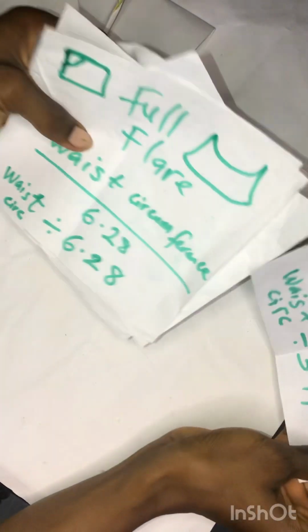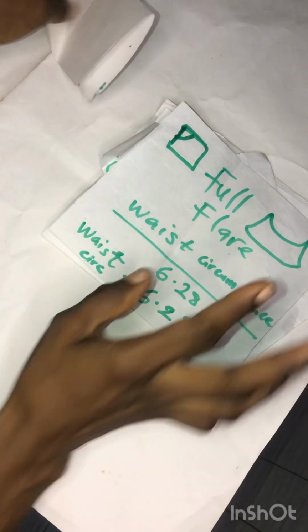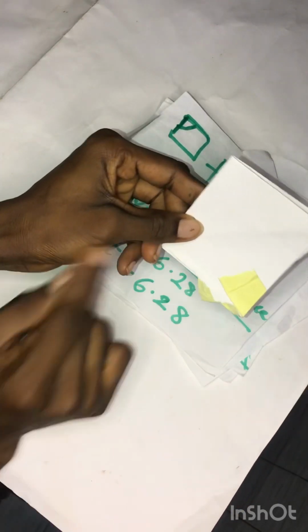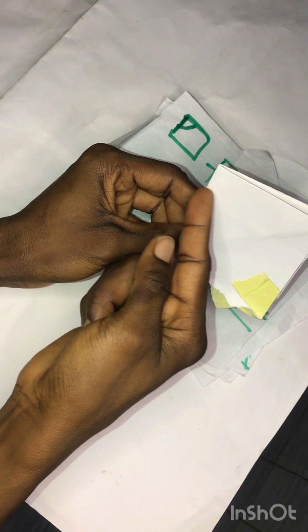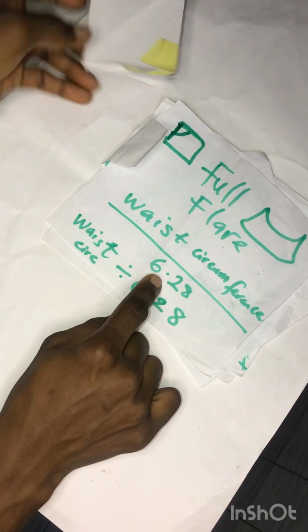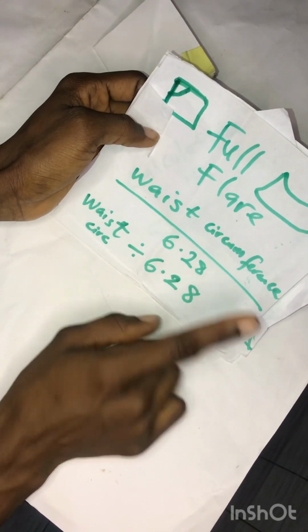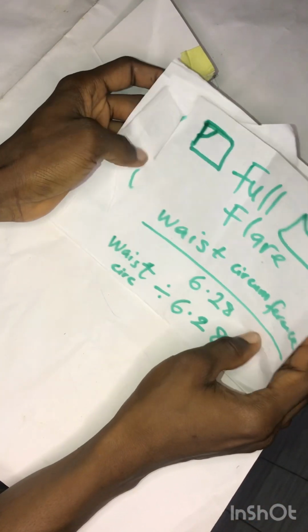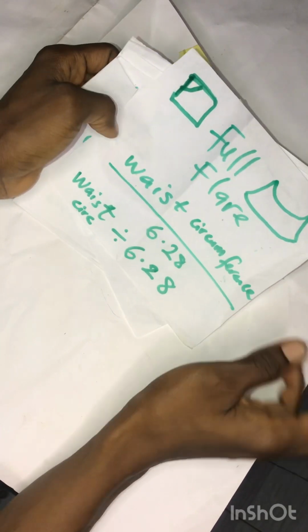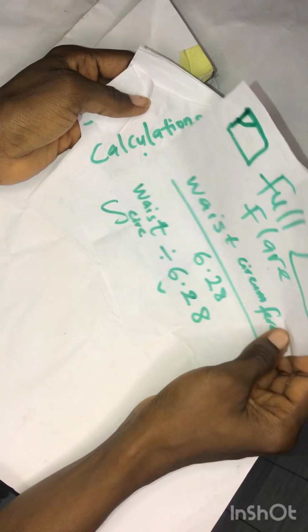Now for a full flare, which is the biggest, you fold your fabric into 2, then you fold it into 2 again to form a square. Then you get your circumference from here, which is waist circumference divided by 6.28. It's very easy to make. So that is just the basic calculations to calculate flares.